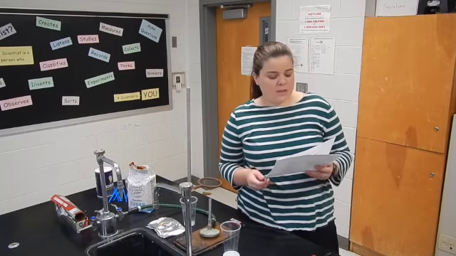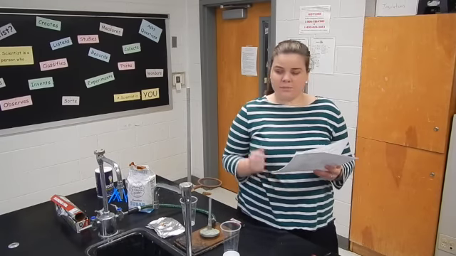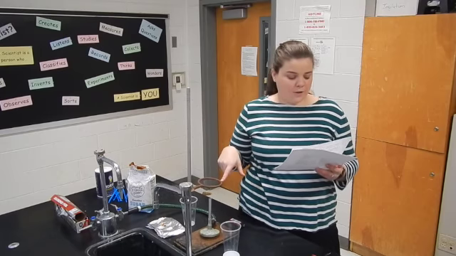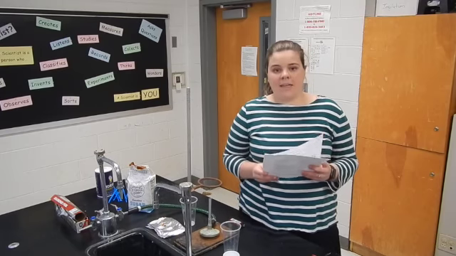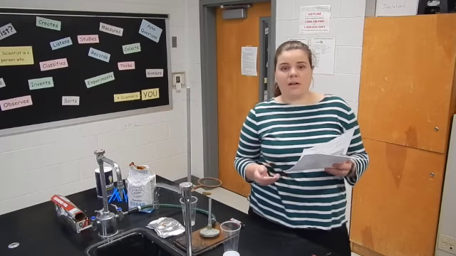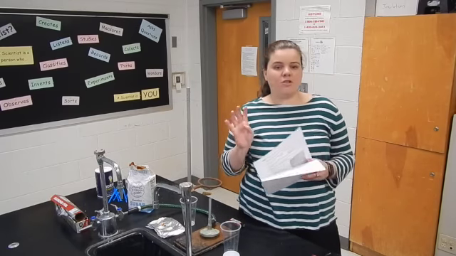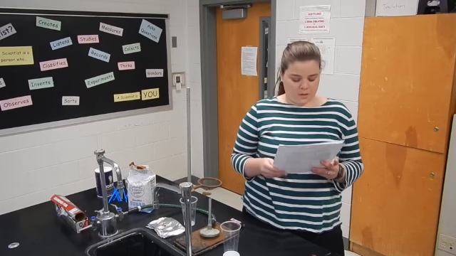The materials that we'll be using today are some aluminum foil, a ring stand, an iron ring, and a Bunsen burner. The chemicals we'll have are sodium chloride or salt, sugar, and then there are 4 unknown compounds.